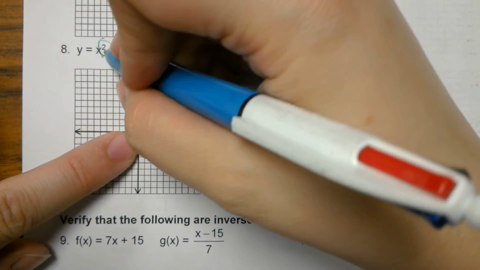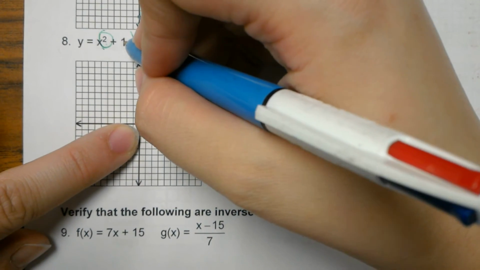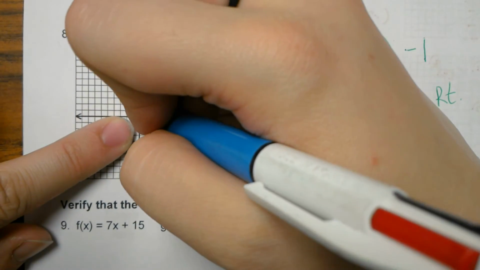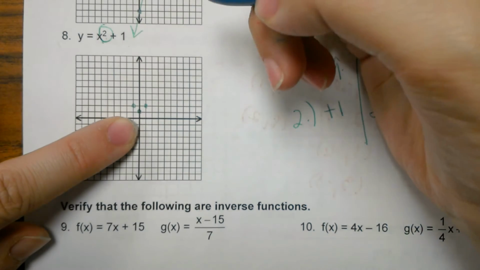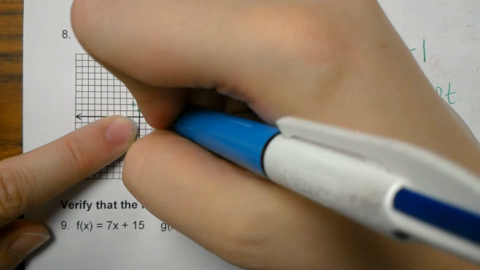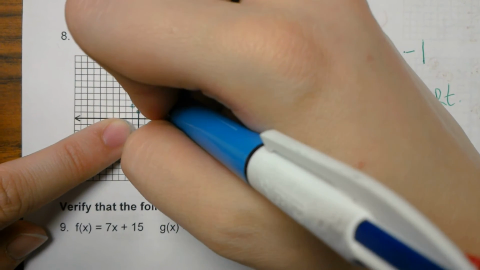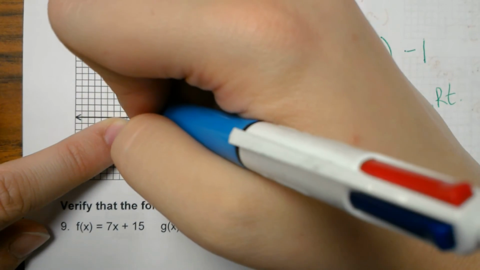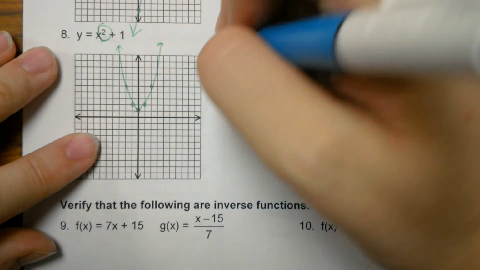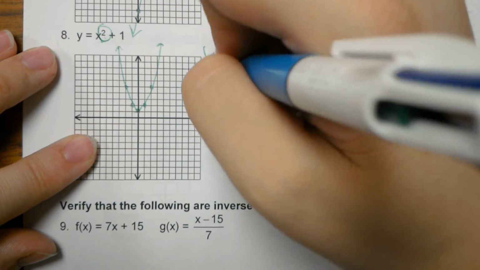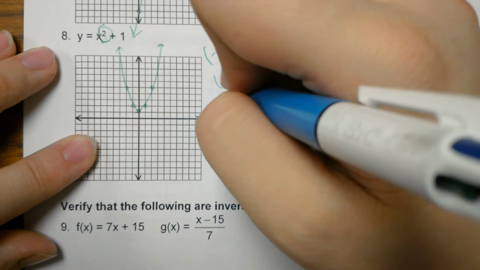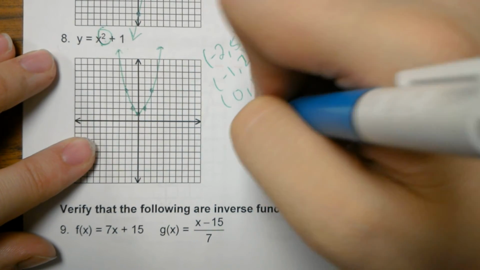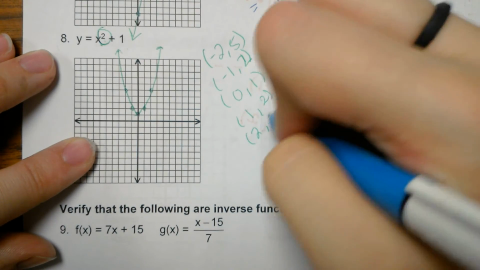So I'm going to start graphing it. If x was 0, I just have 1. And then if x is 1, it's going to be 1 plus 1 is 2. So the same thing goes for -1. It mirrors across. So if x was 2, I'd have 4. 4 plus 1 is 5. And I can just kind of get my parabola from there. So I used (-2, 5), (-1, 2), (0, 1), (1, 2), and (2, 5).